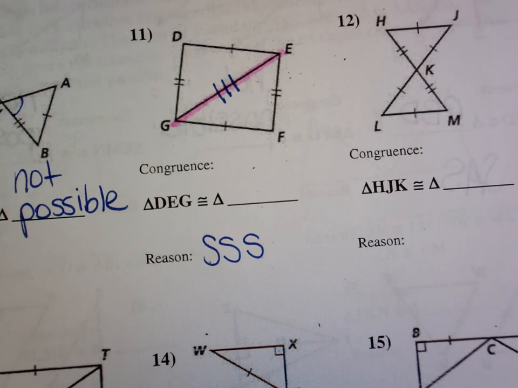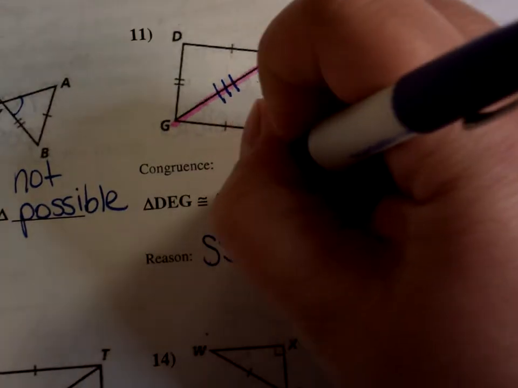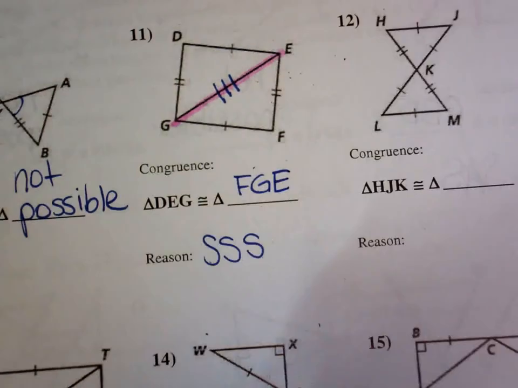DEG is congruent to FGE. If you put angle, if you put anything with an A in it, you need to go back and look and realize there's nothing here about angles. I don't know anything about angles. I don't have a vertical angle pair. I've got no information about any angles.